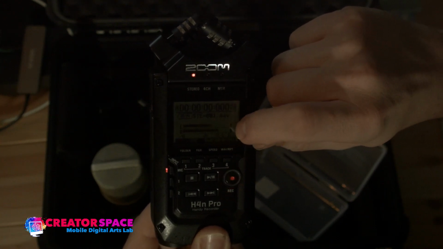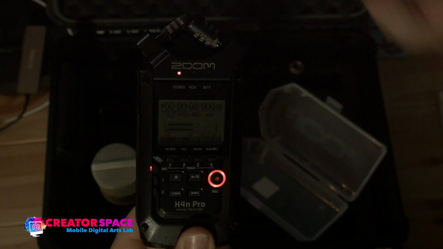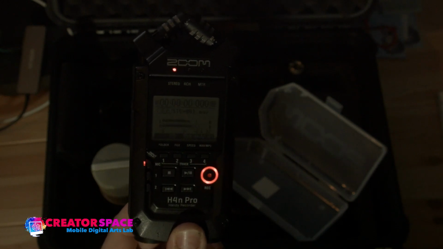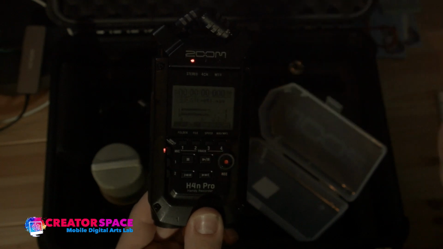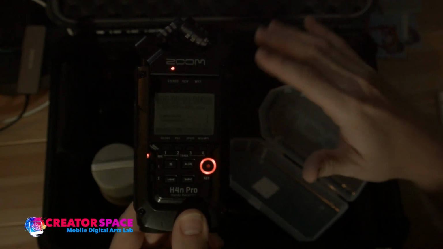So there's exact numbers here. 0 is your maximum full. So we want to avoid the maximum full of 0. And we want to go -24, -12 with peaks of up to -6. So that's the cool thing.